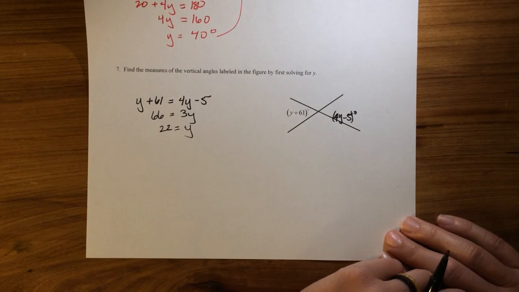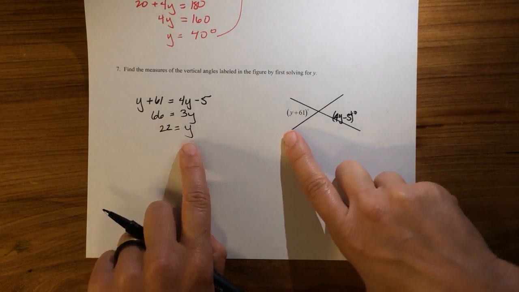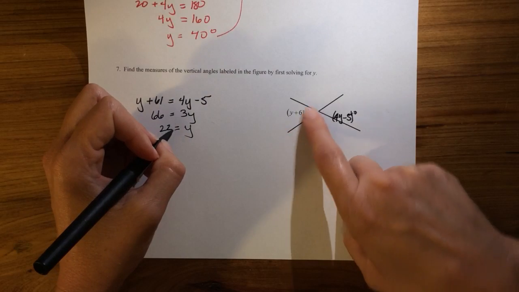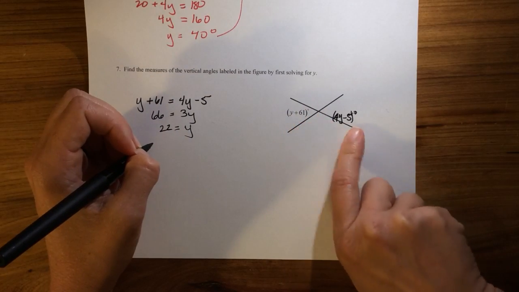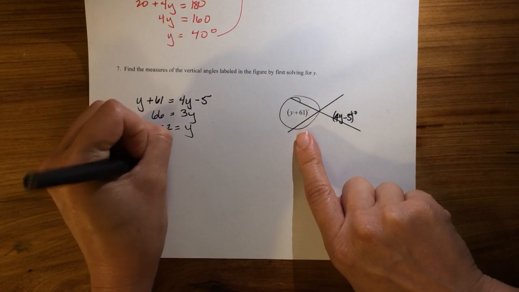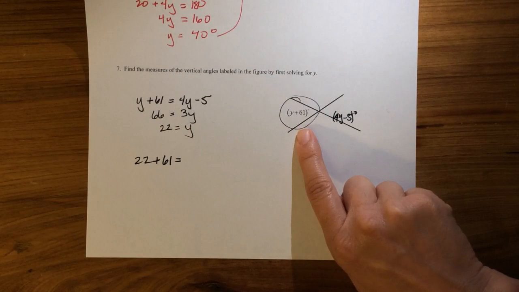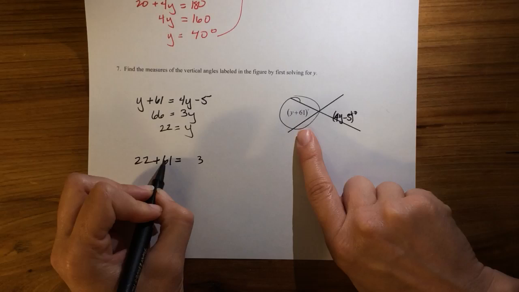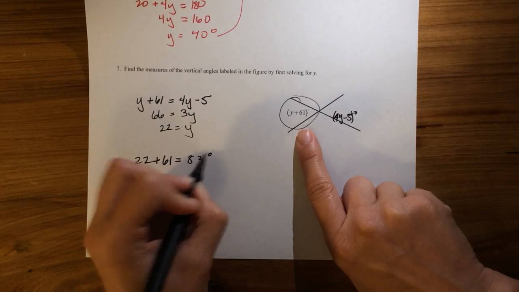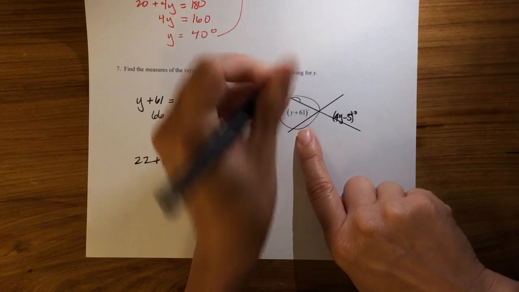Now what? Find the measure of the vertical angles. We're not done. So if y is 22, then the measure of the vertical angle, either case, it doesn't matter. Let's go with this one here. This is just 22 plus 61, which is equal to 83. So this is 83 degrees.